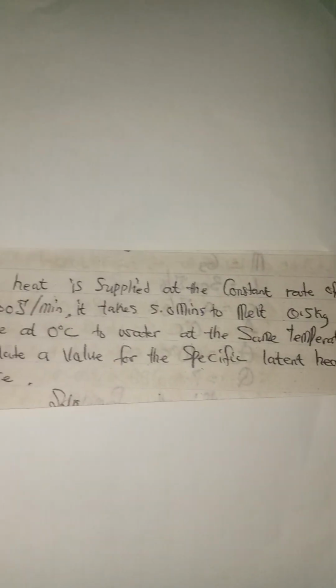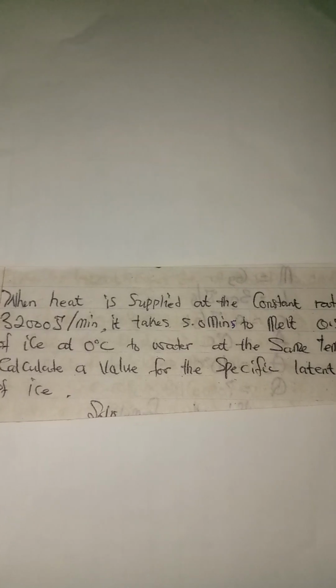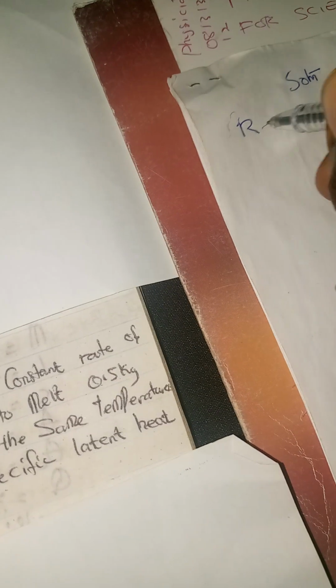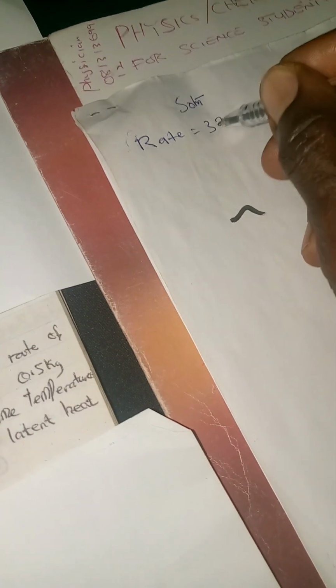Okay, let's check the question. The question says, when heat is supplied at the constant rate of 32,000 joule per minute. So rate in this case is equal to 32,000 joule per minute. And by the way, anytime you come across the word rate, it has to do with per time. So this is rate.